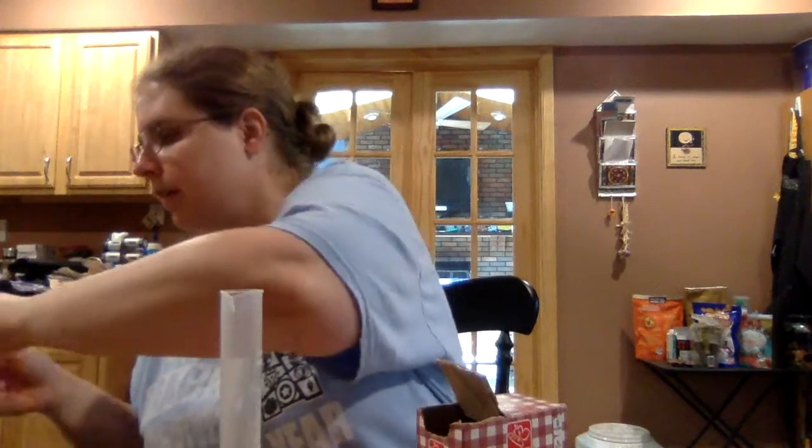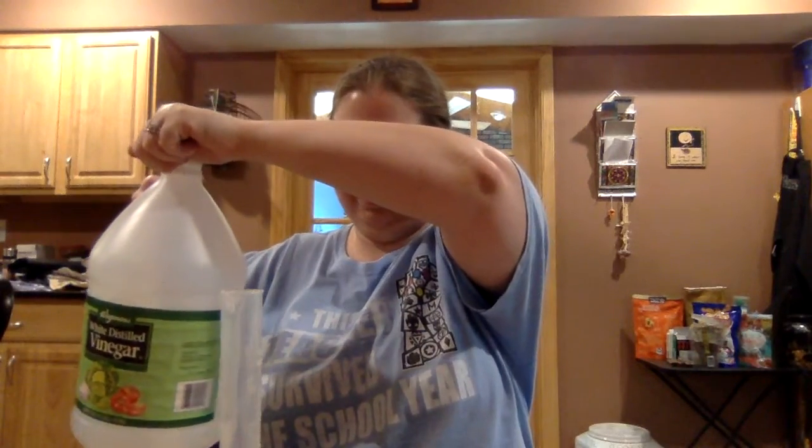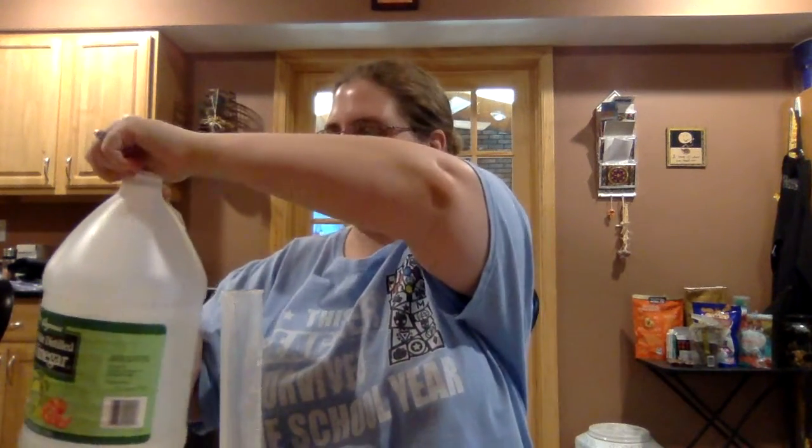Put it in there. Okay. And then I'm going to try and get this right. I normally do this with a balloon. We do not have any balloons here, so I'm just going to do our best. I'm going to try and put this on super duper quickly.